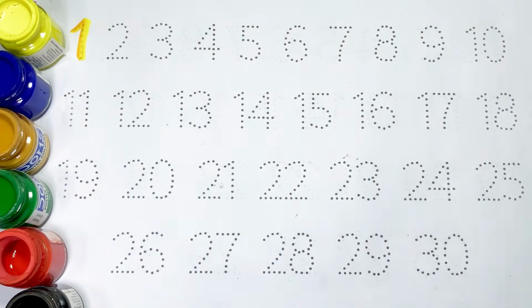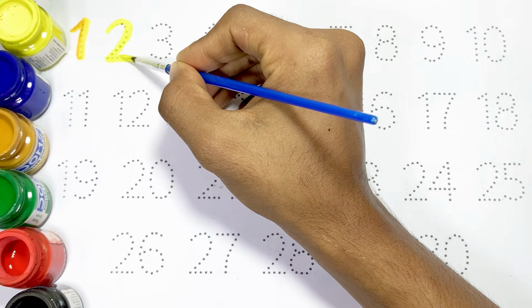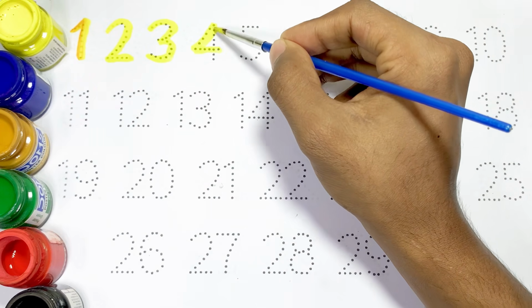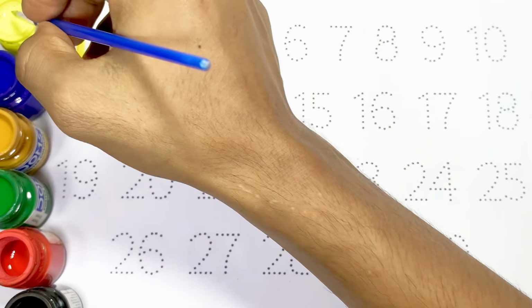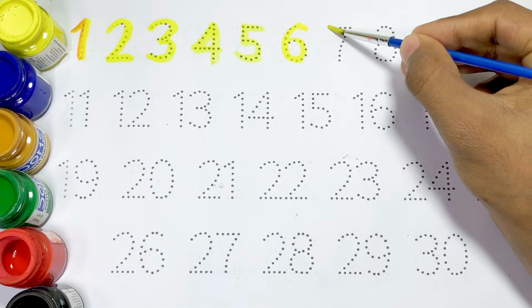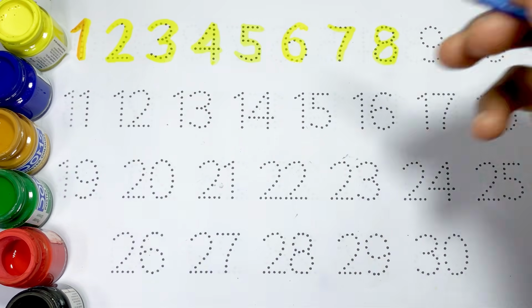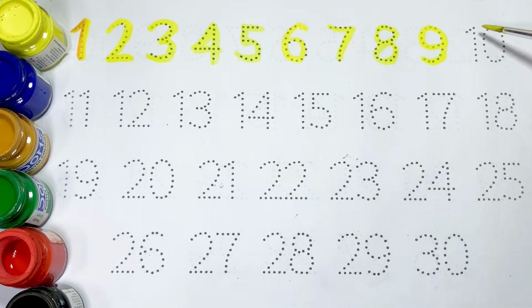One. So kids, now you draw two and again use yellow color. 2, 3, 4, 5, 6, 7, 8, 9, and 10.